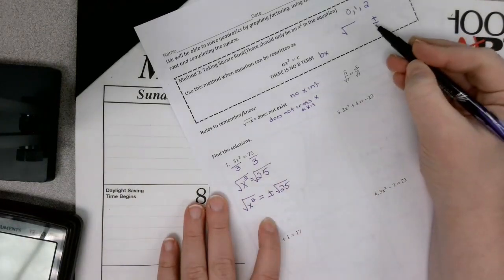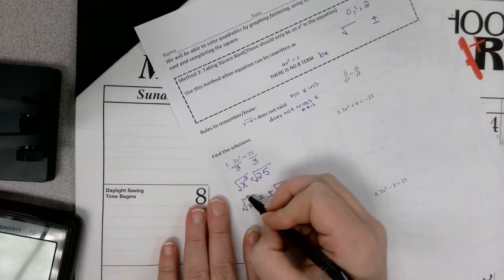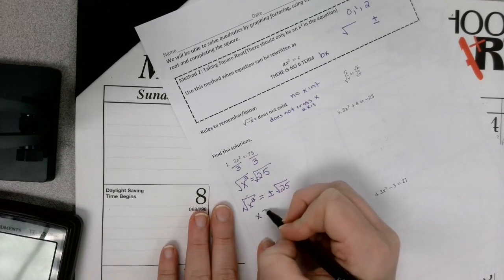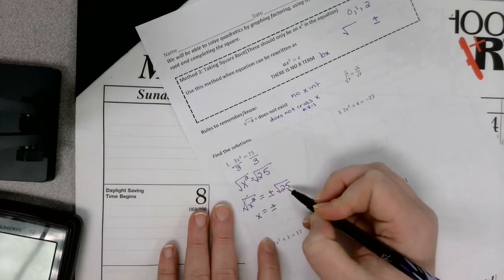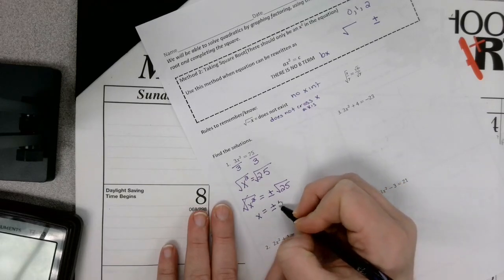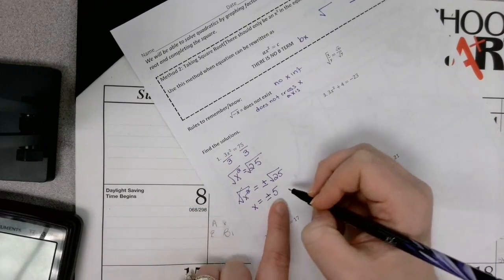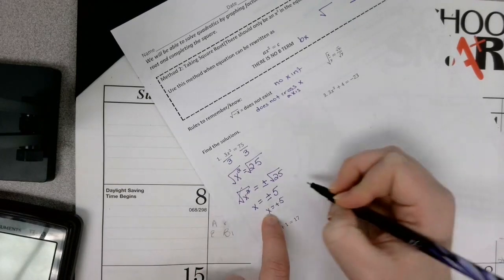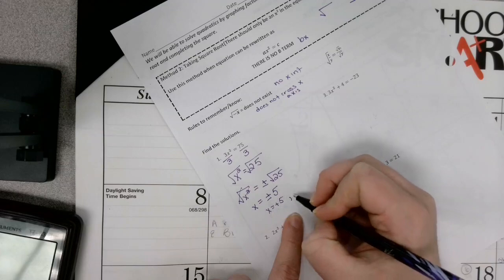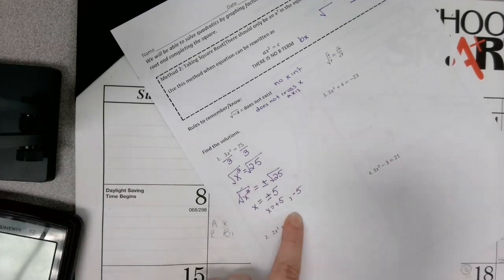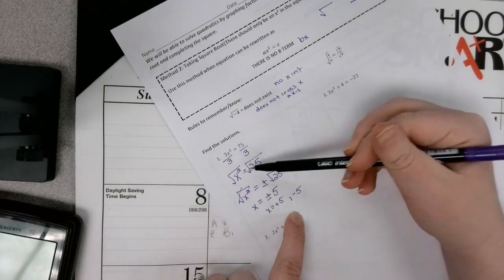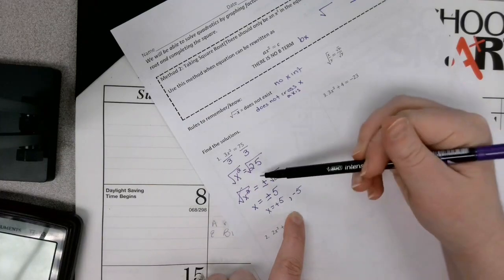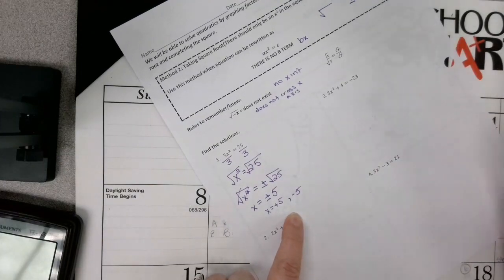And remember, I addressed the plus or minus up here. They cancel out over here, so x equals plus or minus the square root of 25, which is 5. Which means x equals a positive 5 and x equals a negative 5. That's what that plus or minus symbol means. You can have both. And think about it: isn't 5 squared 25? Negative 5 squared is also 25.